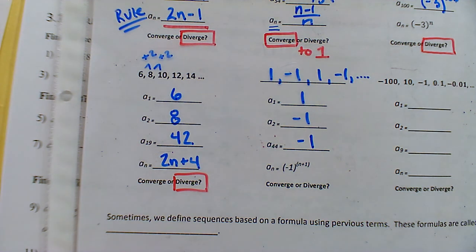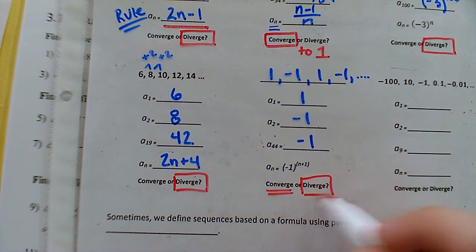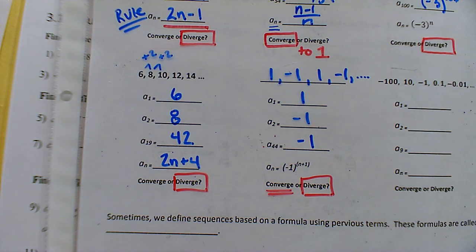Converge or diverge? Are we getting closer to a specific number? Are we going off towards an infinity? Or, it's really hard to determine neither of those, right? We know it's not, hopefully we realize it's not converging, right? We're not getting closer and closer and closer to a specific number, okay? So therefore it must be diverging, but it's not diverging in the sense of an infinity like we've seen so far.